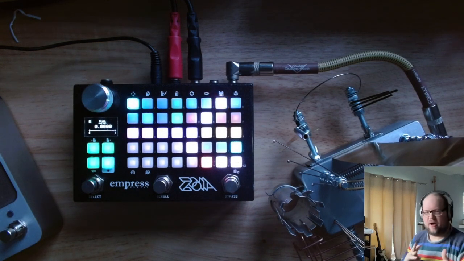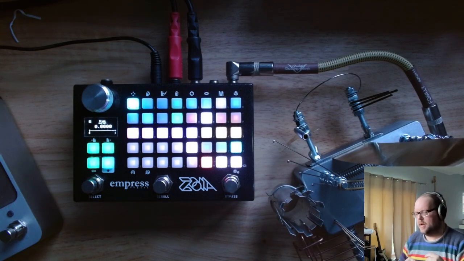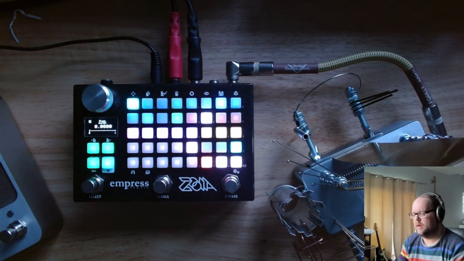So this came out of me playing with the Recombinator patch and finding myself coming up with situations where I really wanted to lean into replacing something.